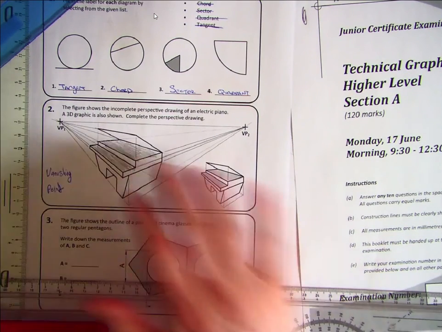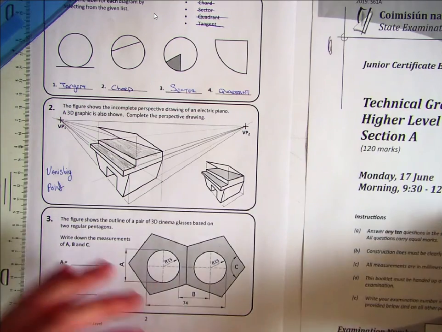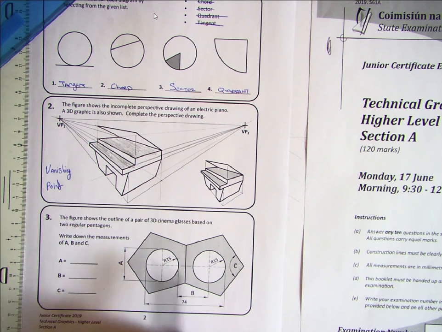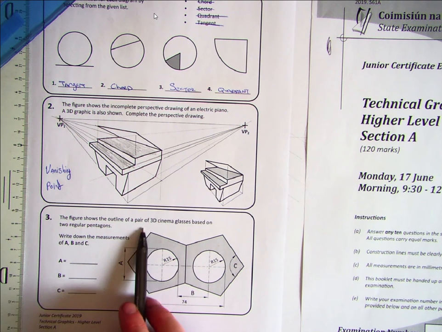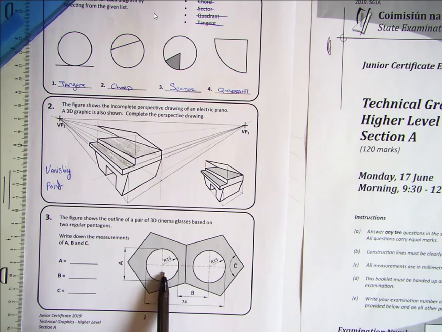Question 2 every single year in the short questions is perspective. It's very worthwhile. It's a guaranteed question that's going to come up. Question 3 then is usually always an angles question. The figure shows the outline of a pair of 3D cinema glasses based on 2 regular pentagons. You're going to have to know your angles here and how to find different angles and so forth.